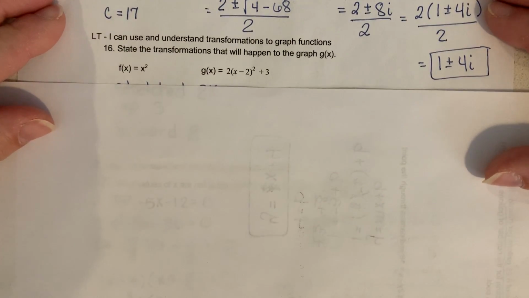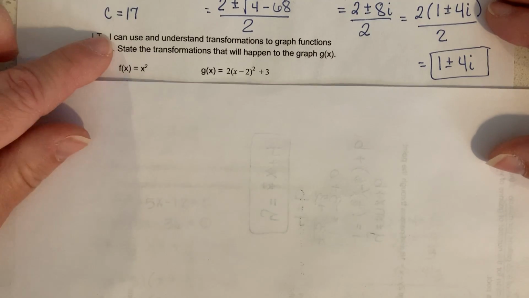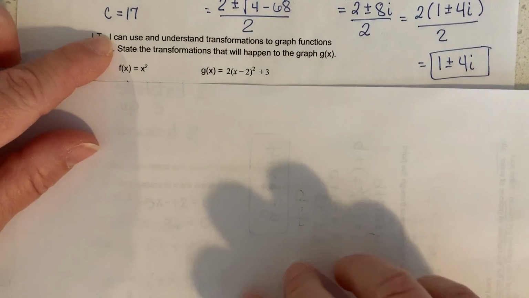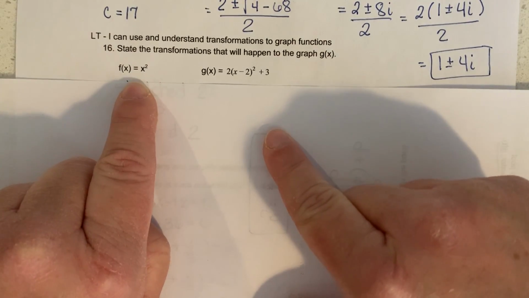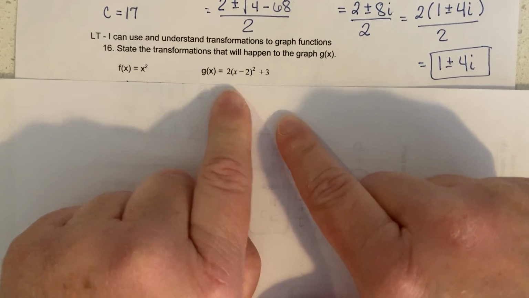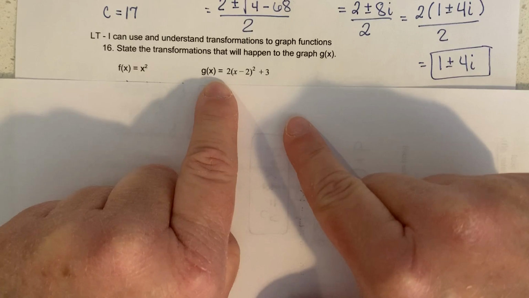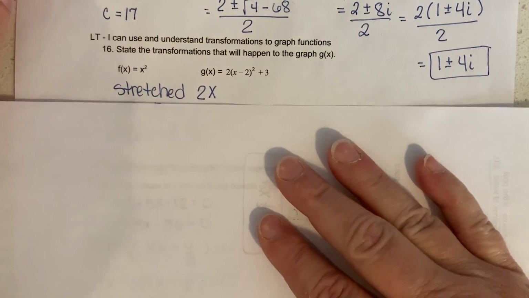All right, so number 16, we're almost done. This is about transformations. You guys were so good at this, so this should be easy. We're going from regular old x squared, which is the parent function, to doing all this to it. Remember, if I multiply a number in the front, like that 2, I'm stretching it 2 times.